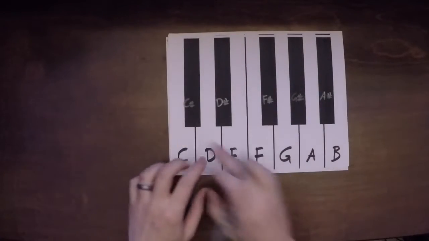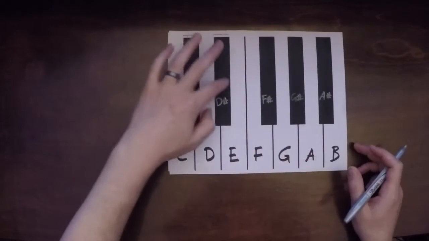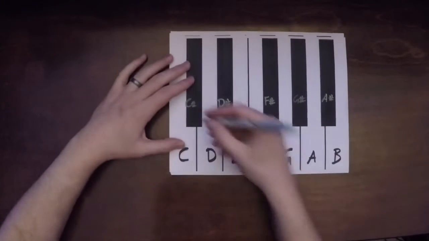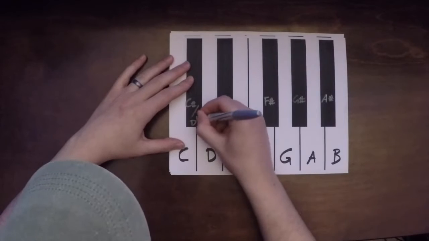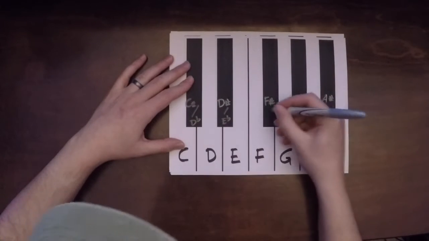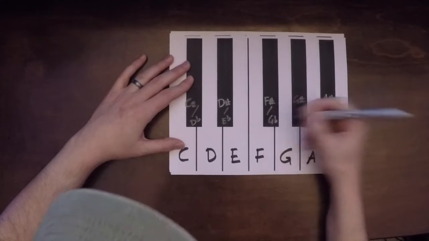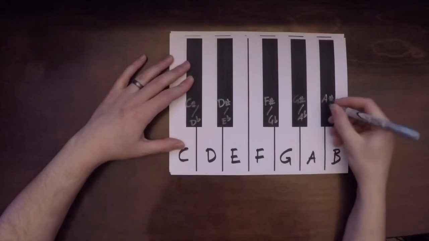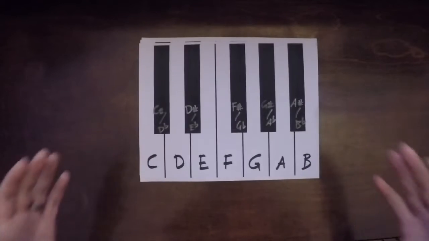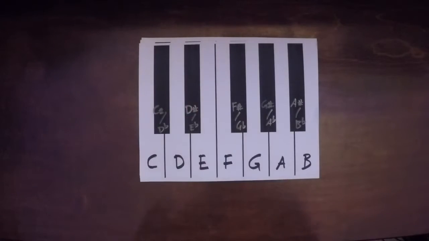A sharp. The tricky thing about these notes up top is that each note has 2 different names. So this note can be C sharp, but it can also be D flat. This one can also be E flat. This one can be G flat. This one can be A flat. And this one can be B flat. Now, they have 2 different names, but they are the same note.